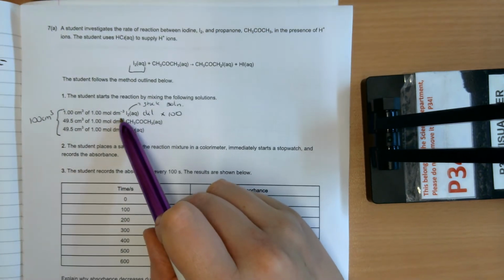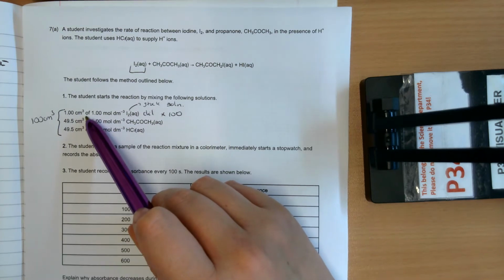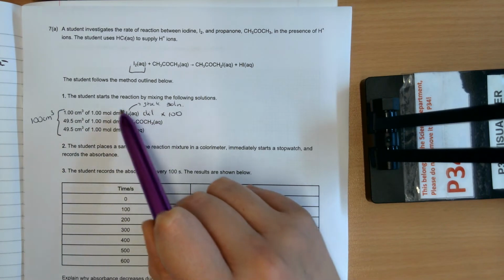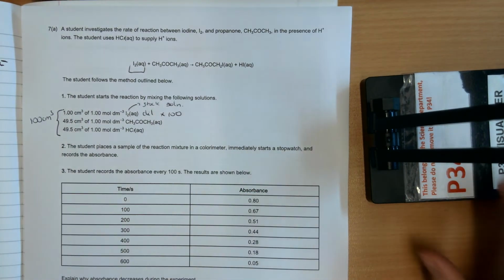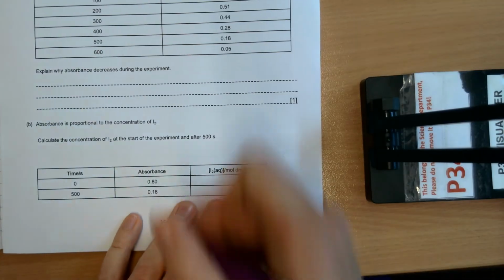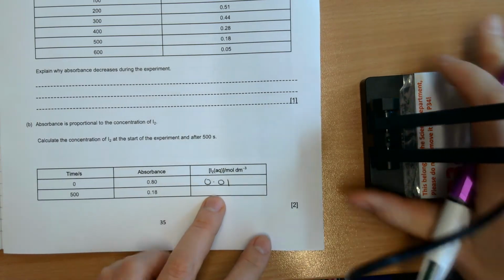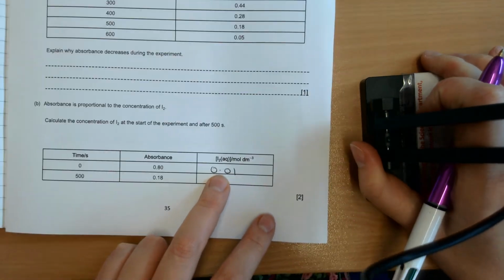That's the concentration of your stock solution. You take 1 centimetre cubed out, and you're diluting it by 100 in your reaction mixture. So instead of writing down a value of 1, I need to divide that by 100, which gives 0.01. That's going to be my concentration of iodine at the start.